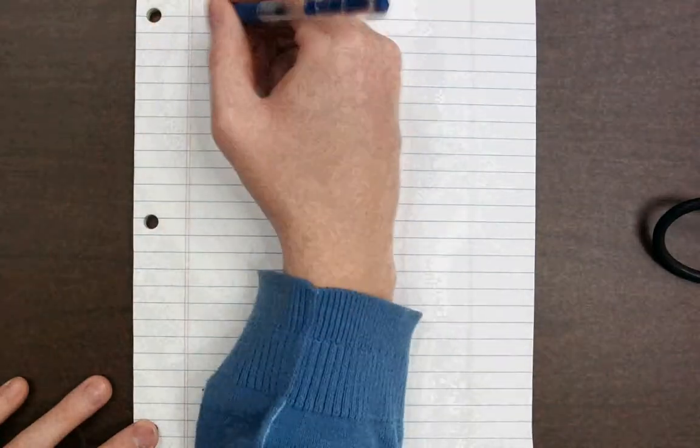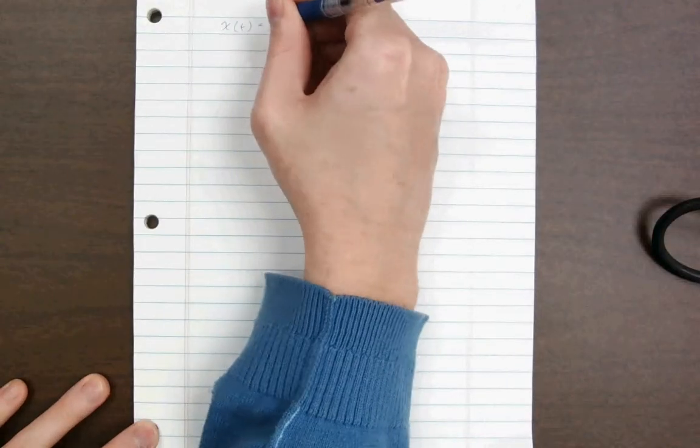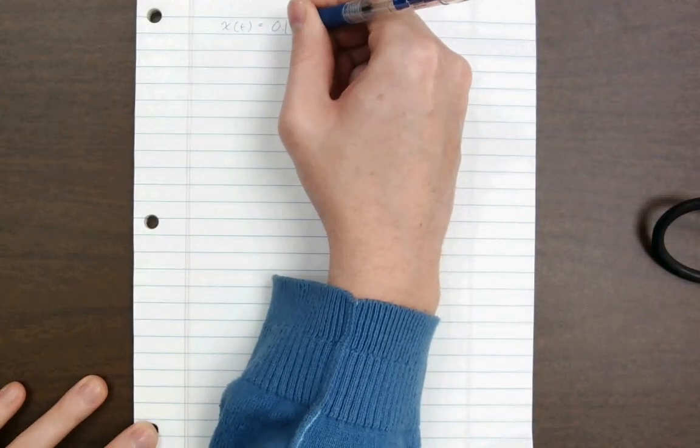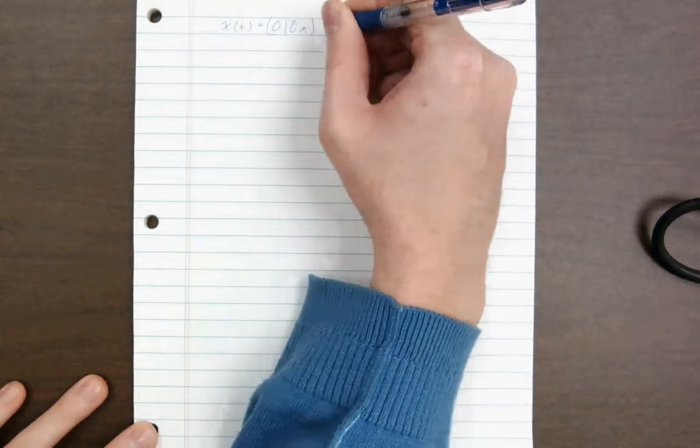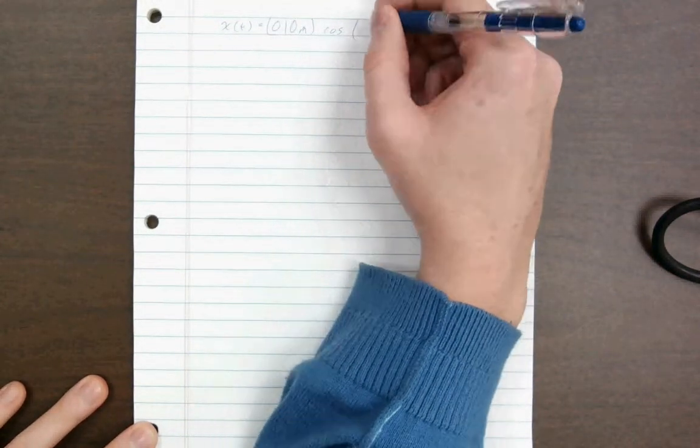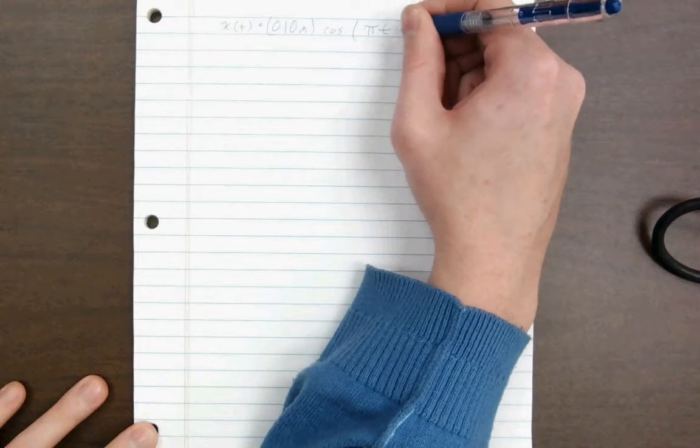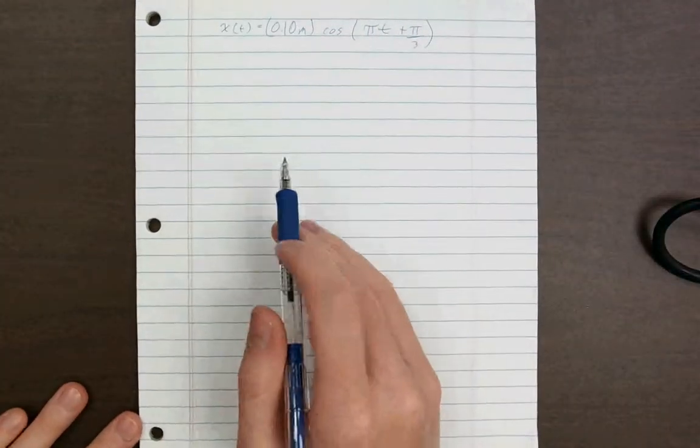Now let's talk about what kind of information we can get out of an equation for a simple harmonic oscillator. So suppose I have x of t equals 0.10 meters, which cosine pi times t plus pi over 3.